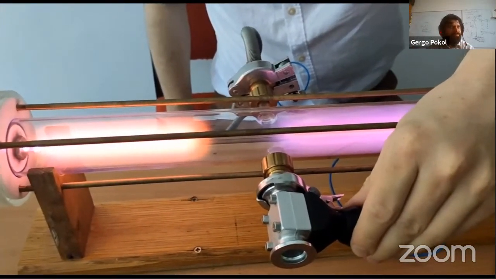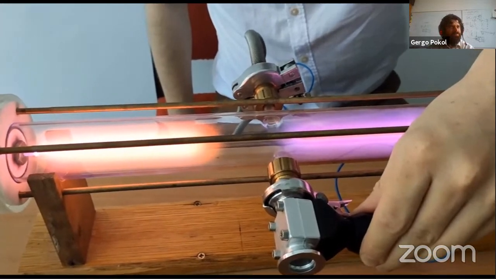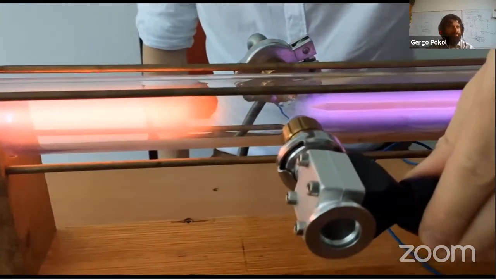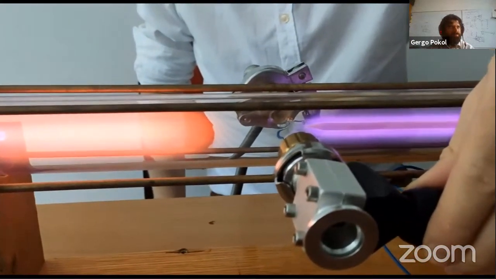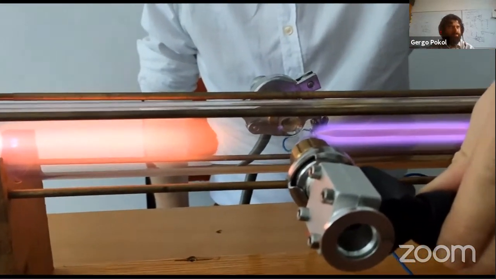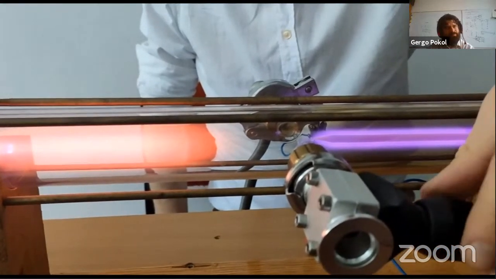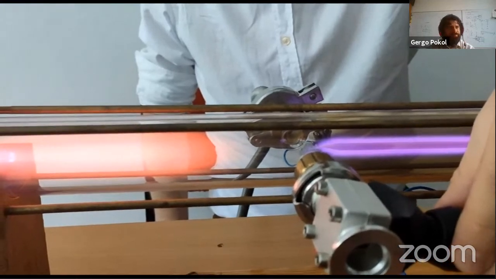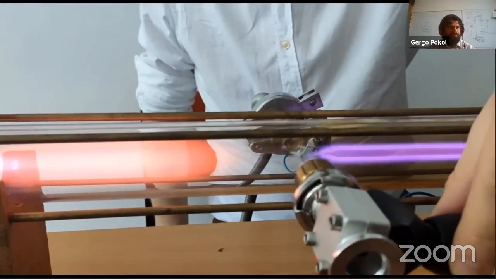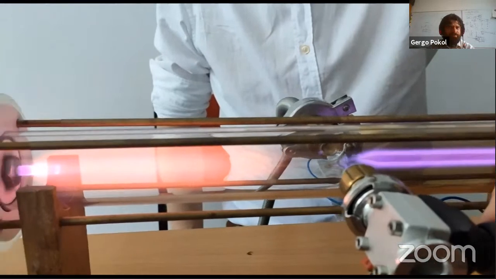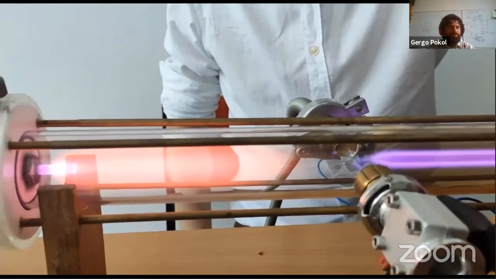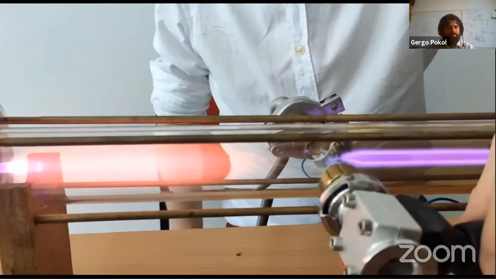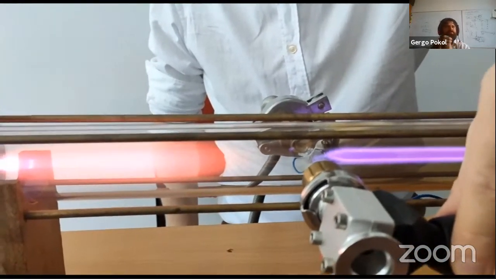And now we will see what happens when we input more gas. We increase the pressure in the discharge tube. You can see that the negative glow area decreases, really contracts onto the electrode. And this is because the mean free path of charged particles in such a higher pressure gas is way, way lower than in a low pressure gas.